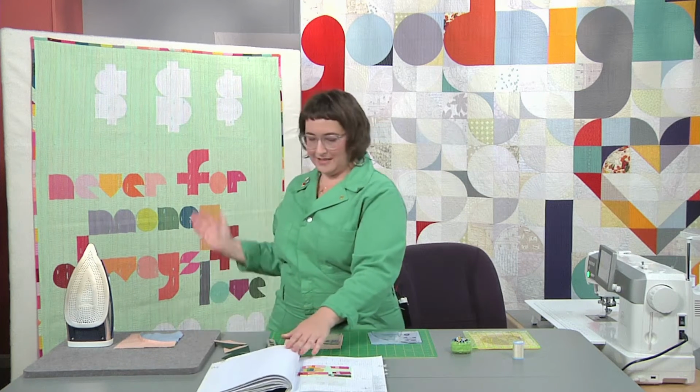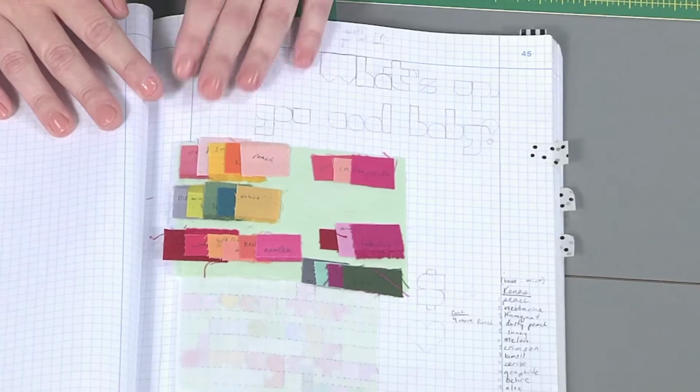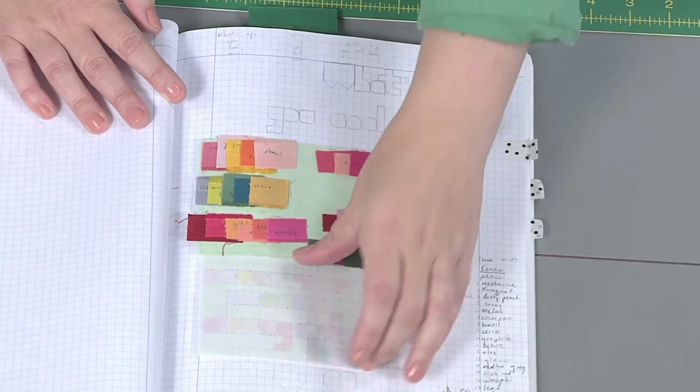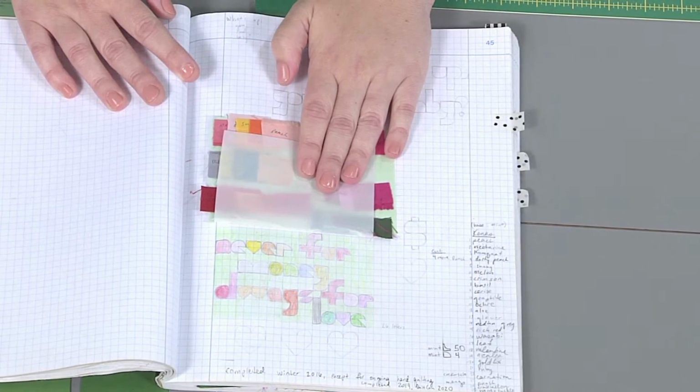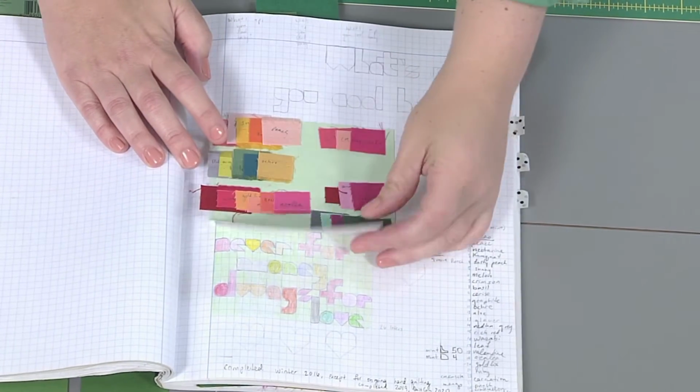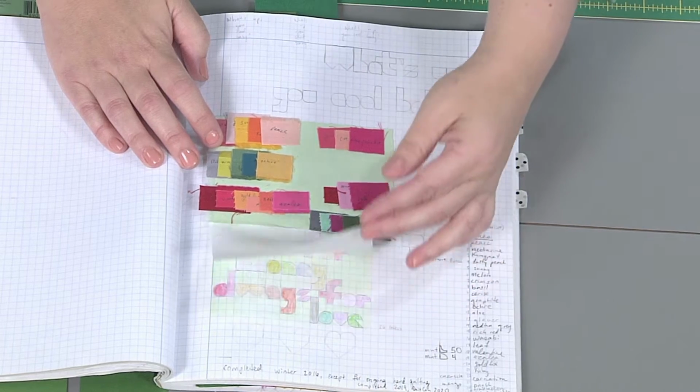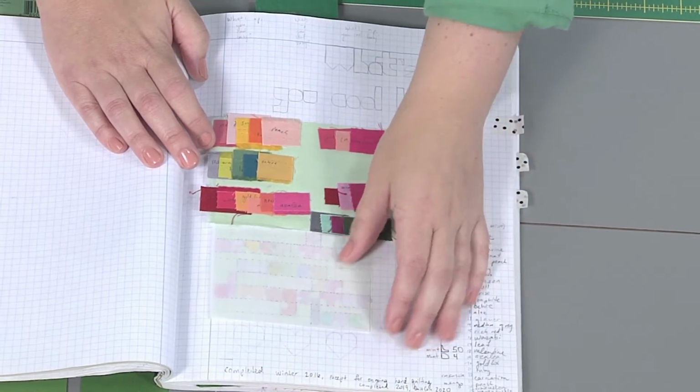This is the sketch of the other quilt behind me here. You can see how I planned my colors, and actually you can see the sketch a little easier here. This vellum is sort of a piecing map that I made to plan out my piecing for this one.